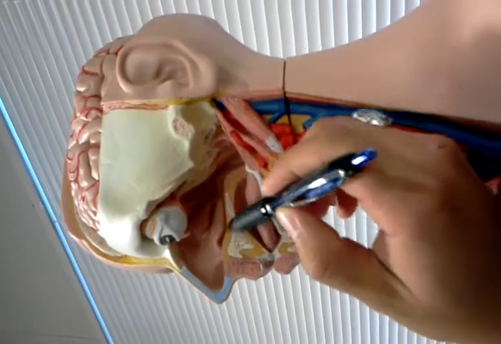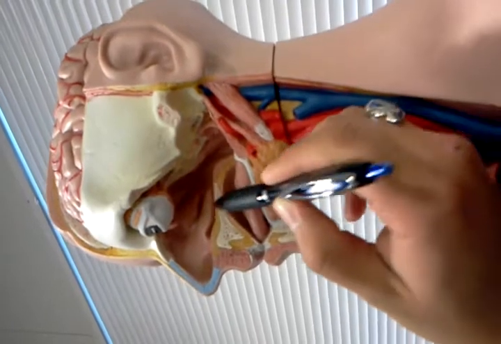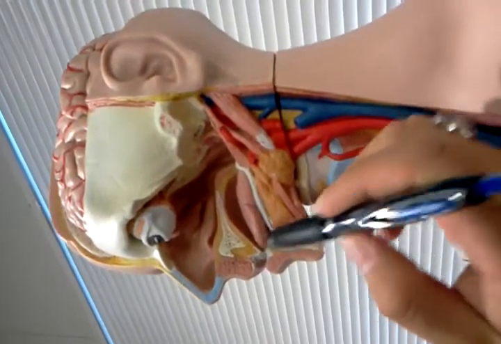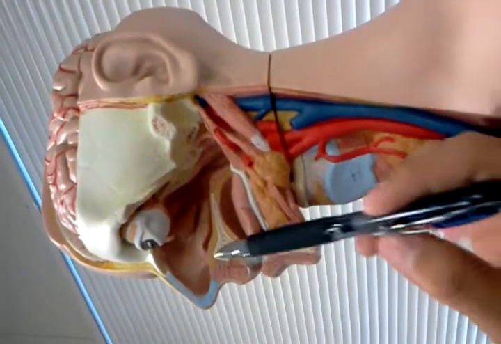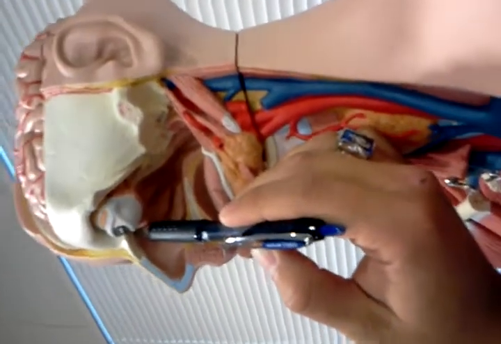Okay. This is the palate. It's the roof of the mouth and the floor of the nose. And then we have some tonsils. Up in here is the nasopharyngeal tonsils, or the adenoids.